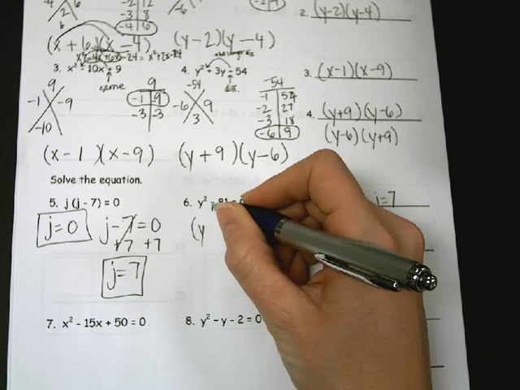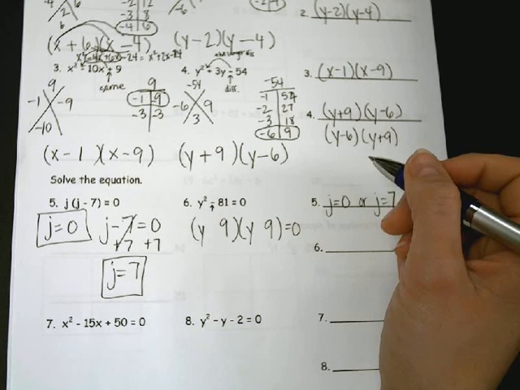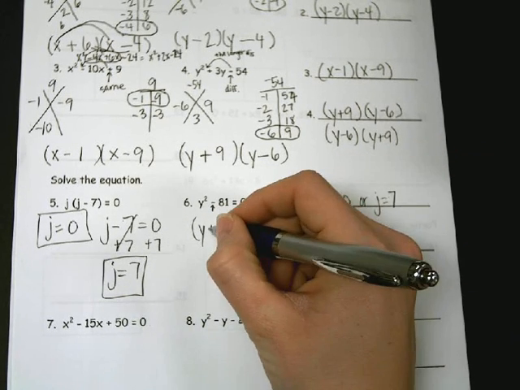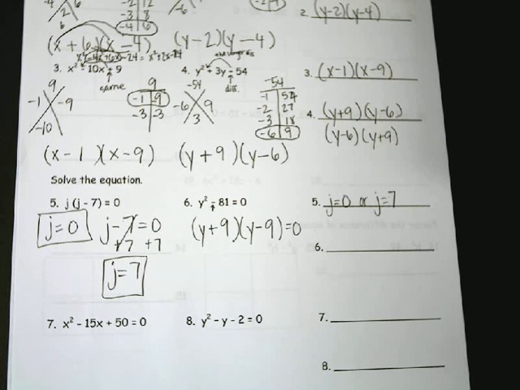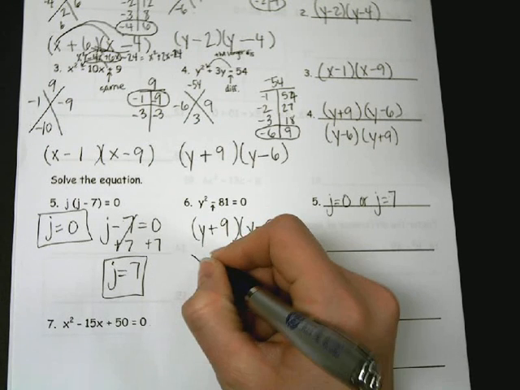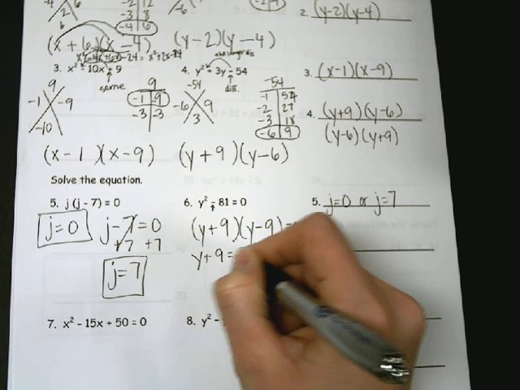And then solve for y. In this case, I'll subtract 9 on both sides, so y equals a negative 9. In the second one, I'll add 9 to both sides, and y will equal 9. So those are my two answers, negative 9 and positive 9.